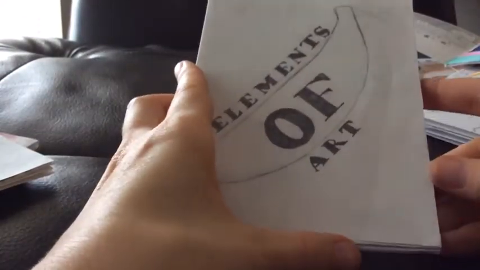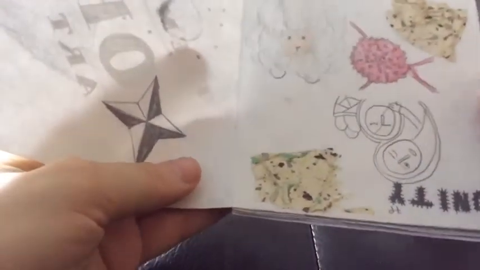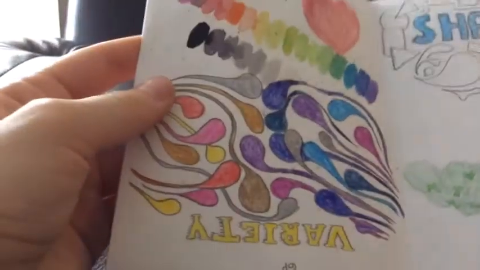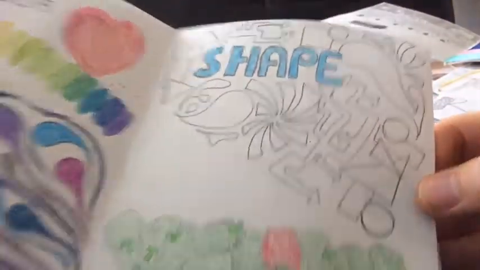And here we are at the beginning. Excellent craftsmanship, simple but effective. As we open it up, we see wonderful work. Well-crafted examples of unity and texture. Colorful examples of color, variety, contrast, and shape. Everything is put down neatly and patiently.